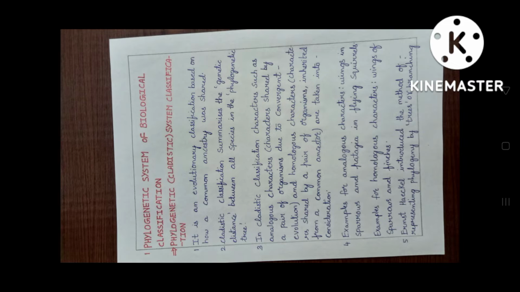Advances in phylogeny in turn led to phylogenetic systematics or evolutionary classification based on how a common ancestry was shared. It is also referred to as common descent, meaning having descended from one ancestor.